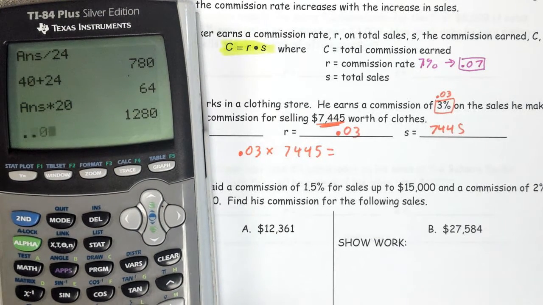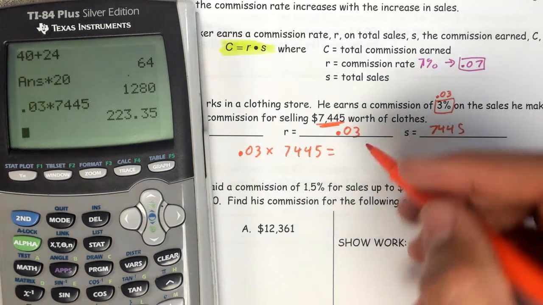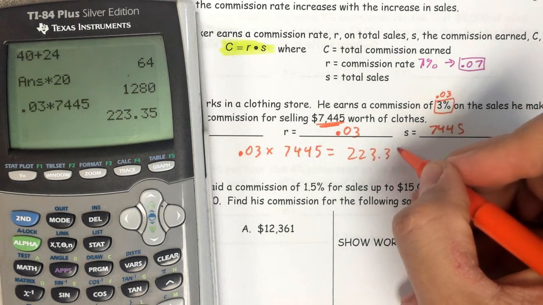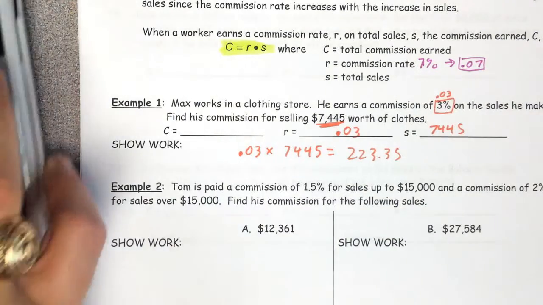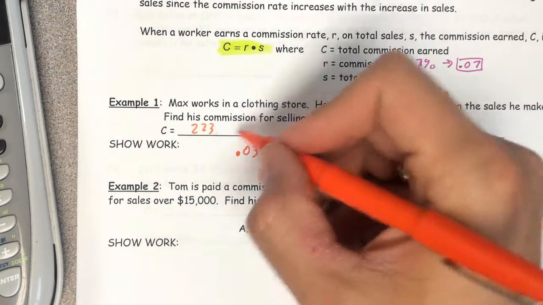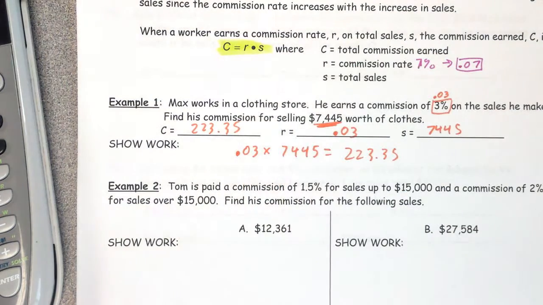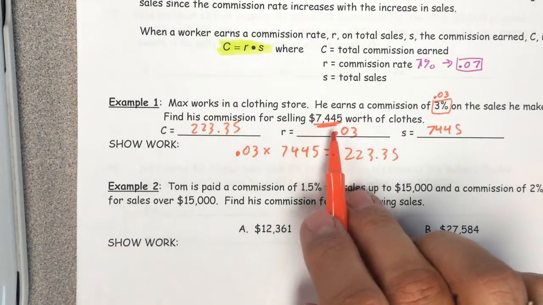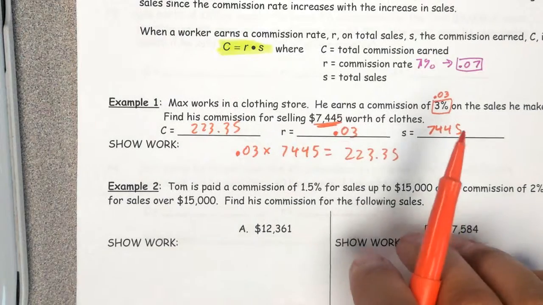We're going to have 0.03 times 7,445, and we get 223.35. So he's going to make a total of $223.35 commission for selling $7,445 worth of goods.